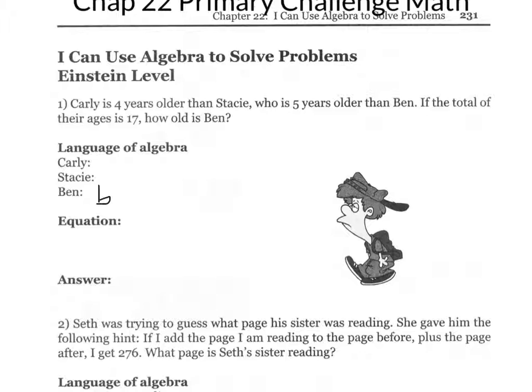So Stacy is 5 years older than Ben. So she would be whatever Ben is plus 5. For example, if Ben is 4 years old, Stacy would be 4 plus 5, 9 years old. But we don't know what Ben is, but we can still do it. That's the secret of algebra.